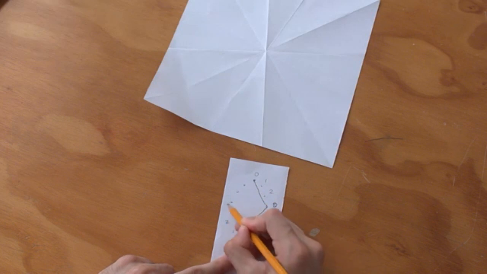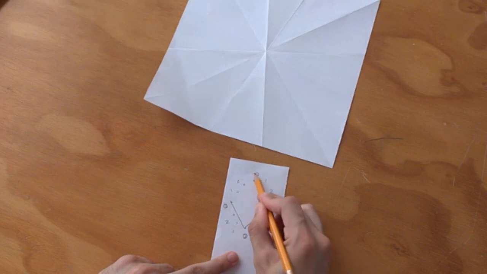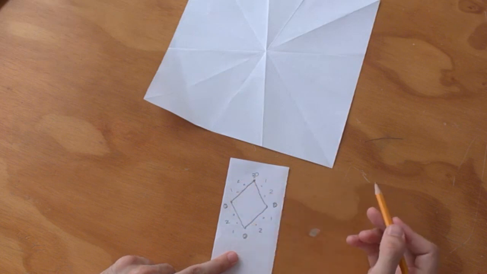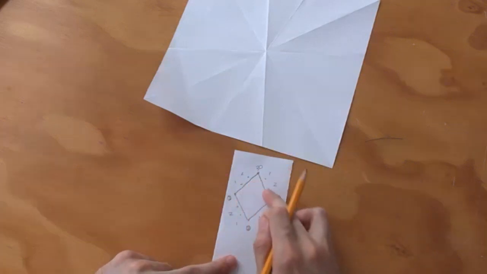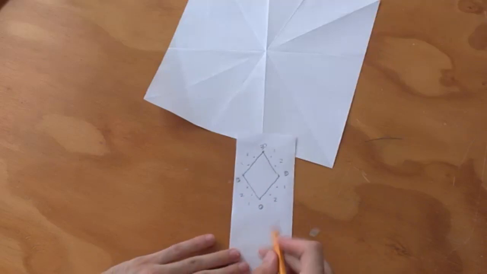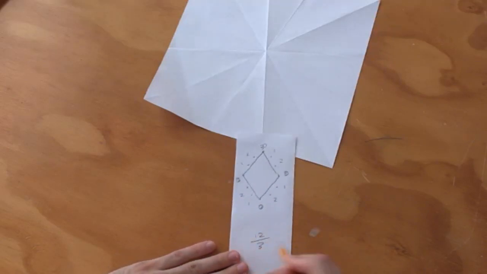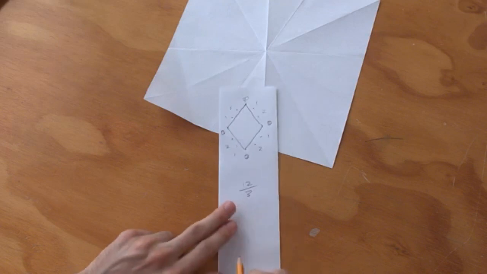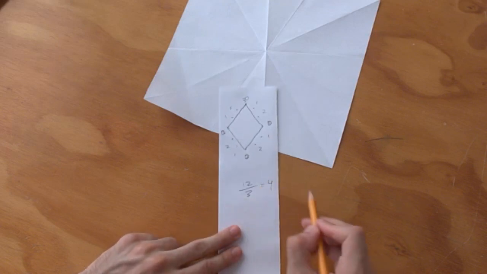0, 1, 2, and 3. As you can see, this will close into a square. So what if we divided 12 by 3? We can actually divide that, right? It's going to be equal to 4.